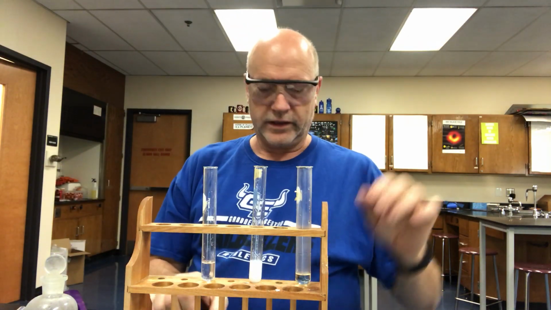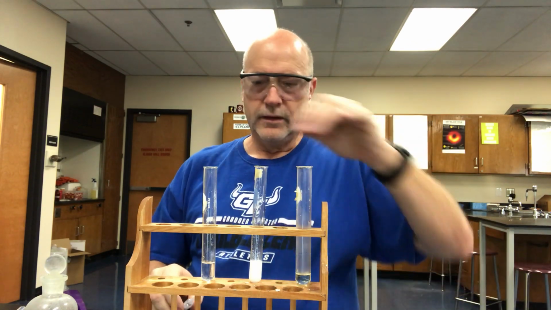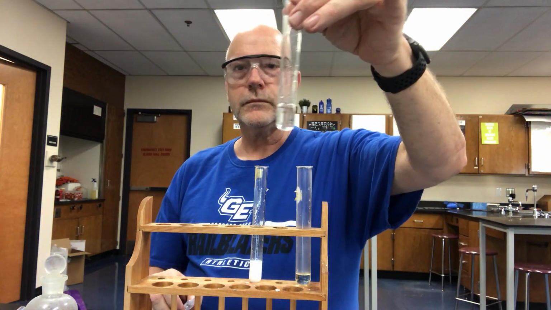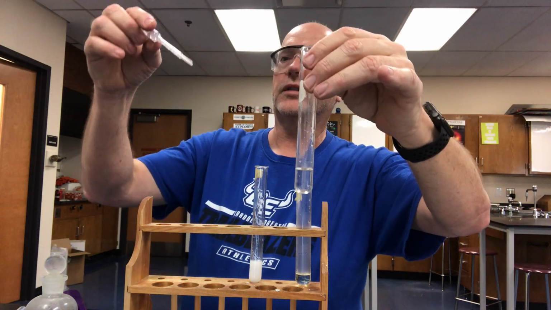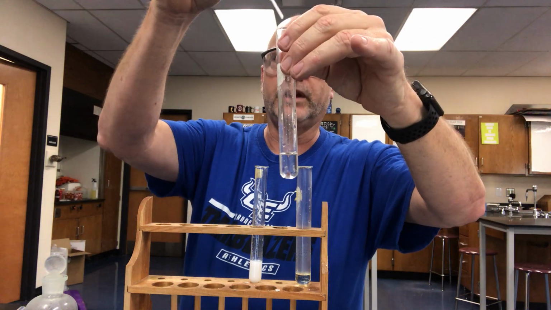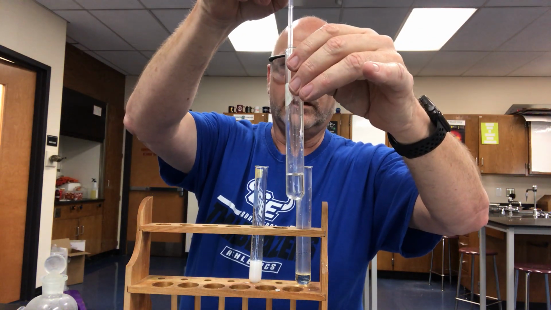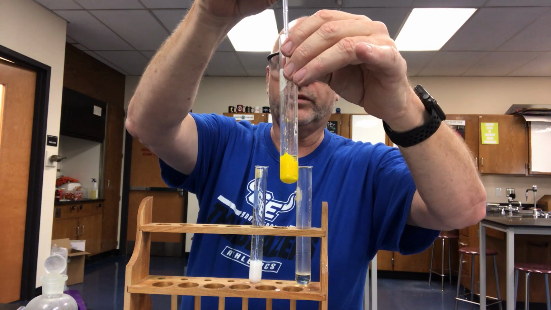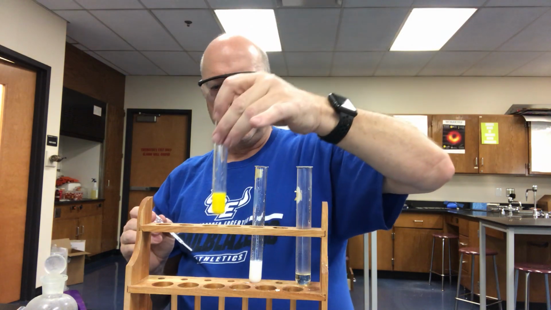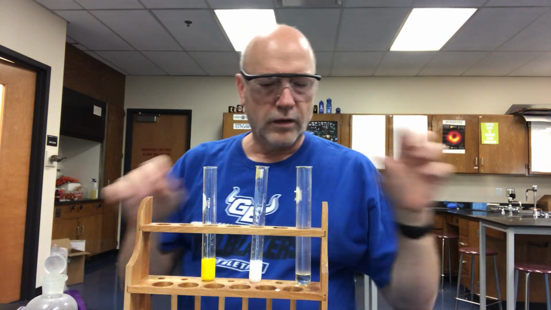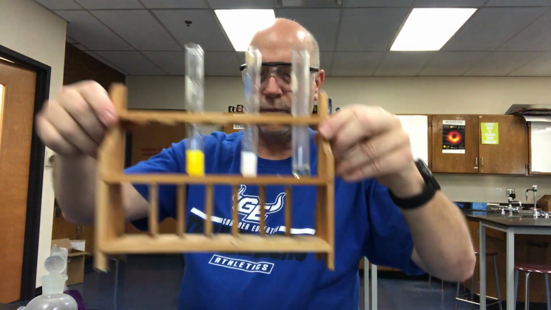And let me show you another one. I think this one's kind of cool. This is potassium iodide, and I've got some lead nitrate. This is going to be another precipitate. So I'm going to put some of this in there, and I get a yellow precipitate. Okay, so those things that I showed you are all good examples of chemical changes. And those are the four things I always teach my kids to look for in a chemical change.